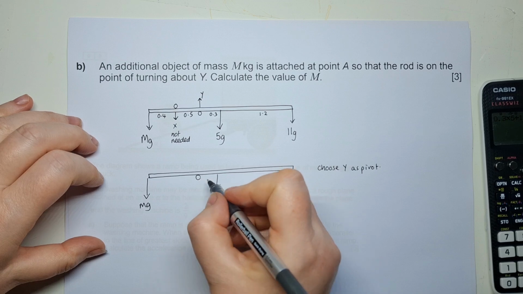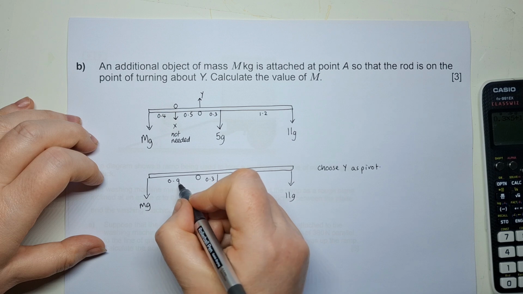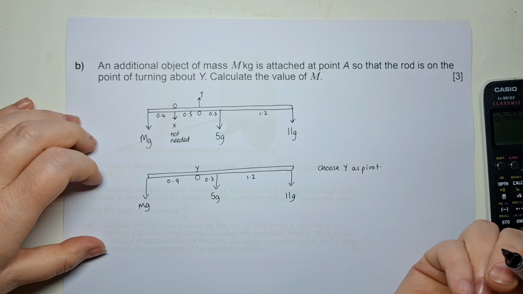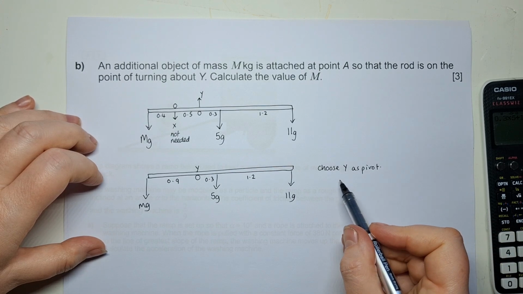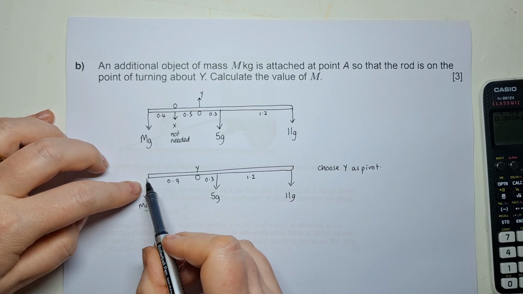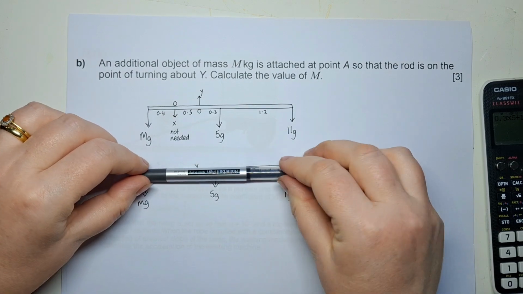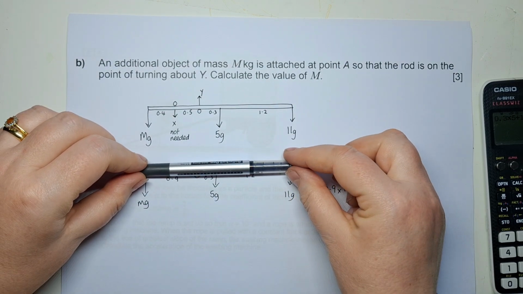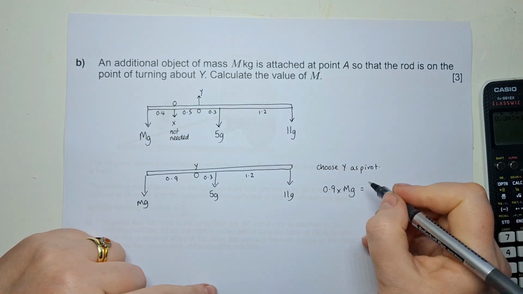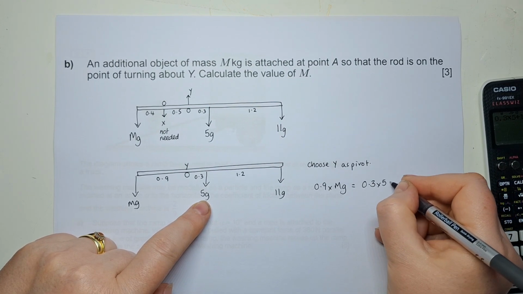and do our moments equation with point y as our pivot. There is a force upwards, but we're not working that out. So we need to say the turning effect of this mg would be distance times force, so 0.9 times mg. That's the force that's making it tip that way. And that's being balanced by the turning effect of the 5g and 11g that are still trying to make it tip the other way. So make sure you're using the correct distance from the pivot each time.